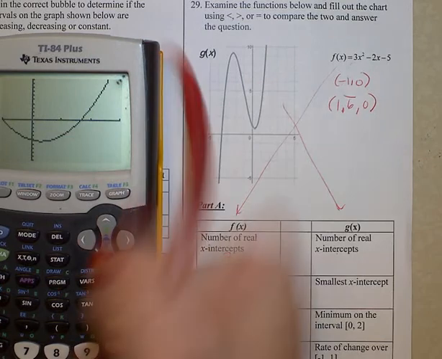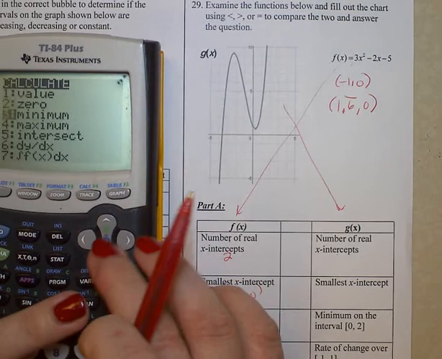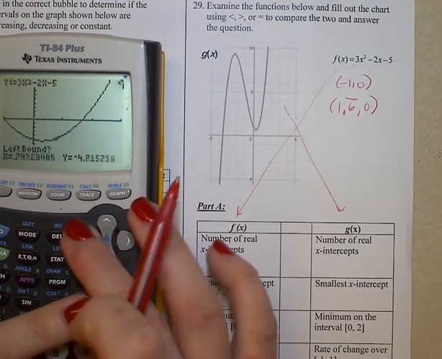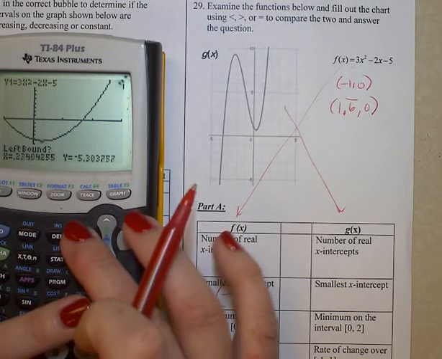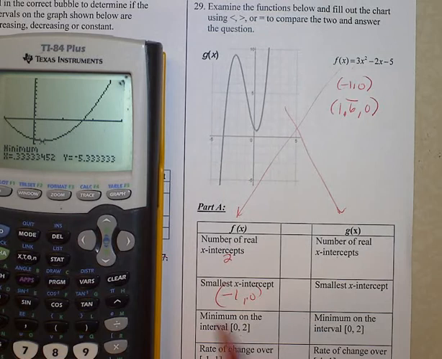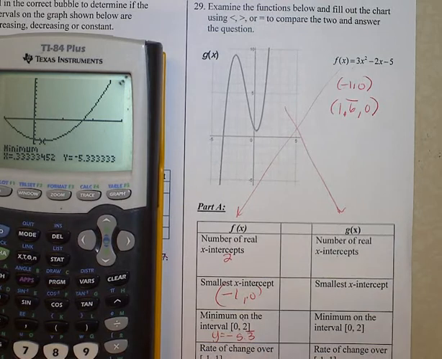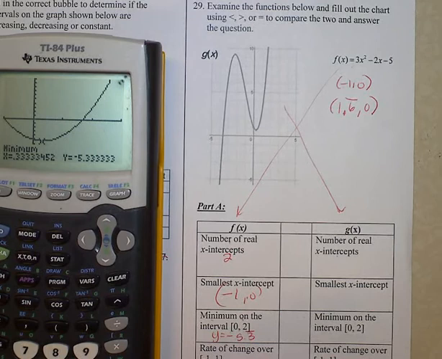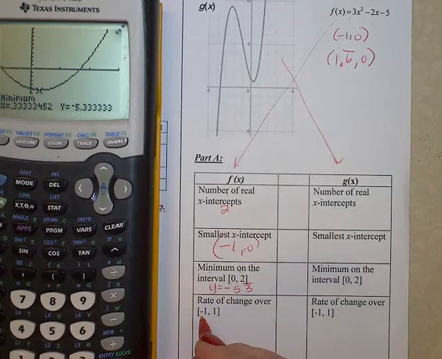So let's figure out the minimum value. Second trace minimum. Left of the lowest, right of the lowest, and your lowest point. So what is the minimum value? We're discussing a y value here. So y equals negative 5.3 repeating is your minimum value. Now rate of change, remember? Rate of change is referring to x intervals here, so negative 1 and positive 1.